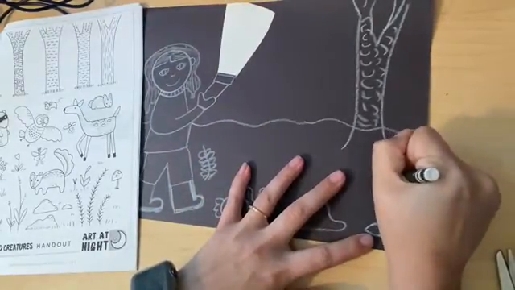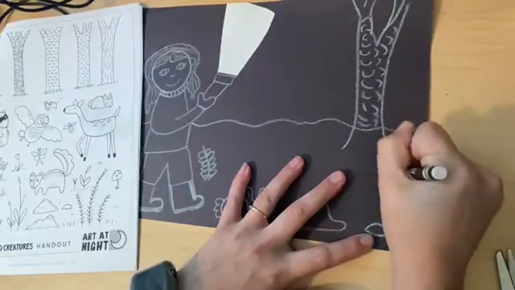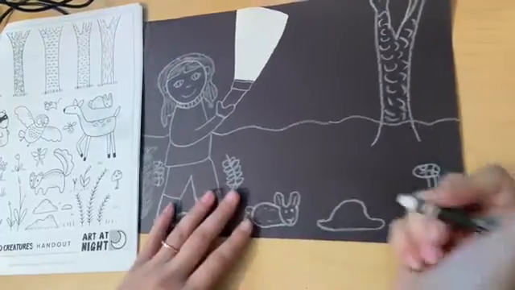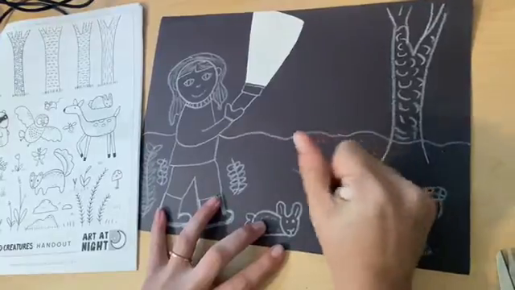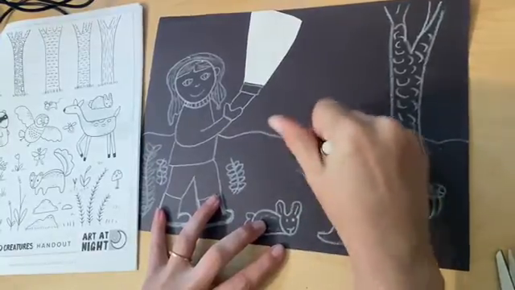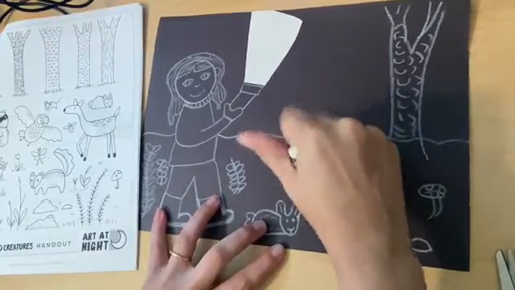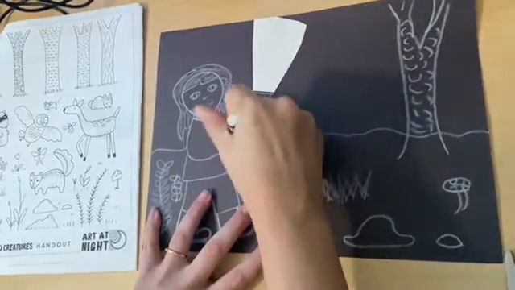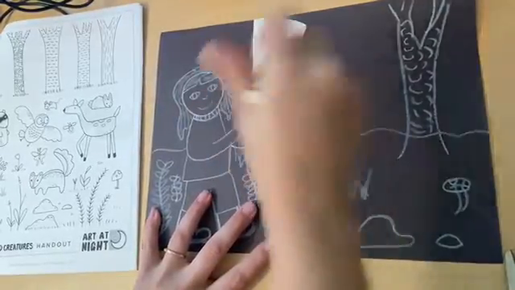Maybe I'll add in some little mushrooms here. Maybe just some grass. Maybe in other areas I add some grass.